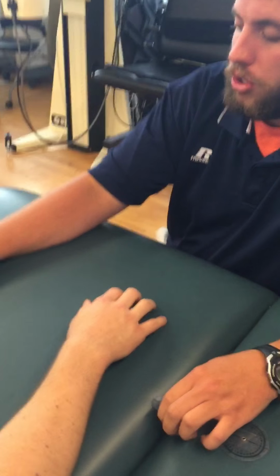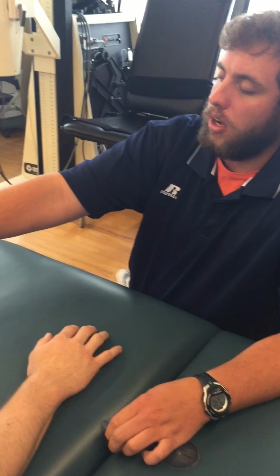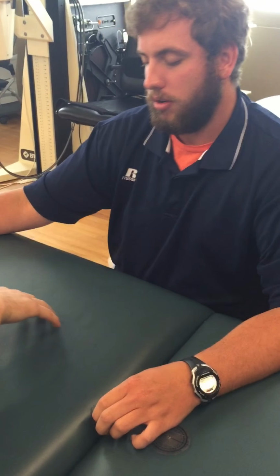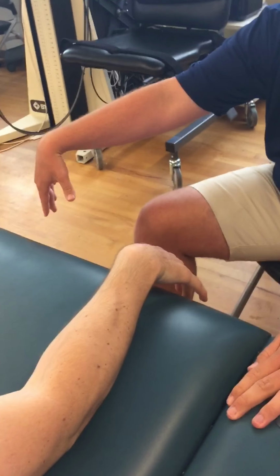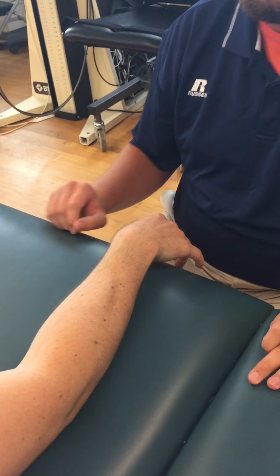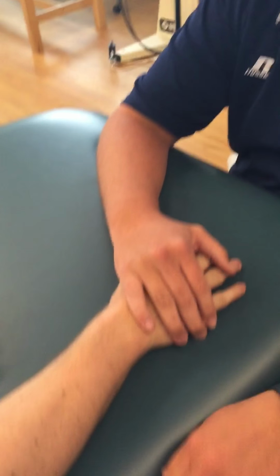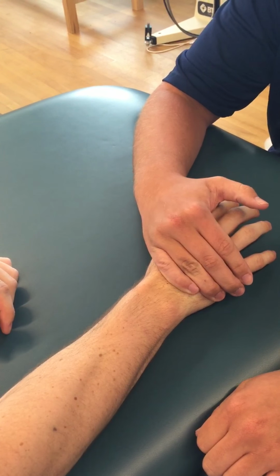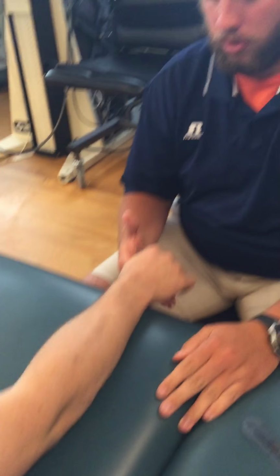So can I get you to extend your wrist like that? Okay. Now put your hand over the edge over here and flex like that as far as you can go, and then that works. So now I'm going to resist it, so I want you to flex your wrist again like this. Okay. Come over to the edge of the table. Now flex your hand. There you go.